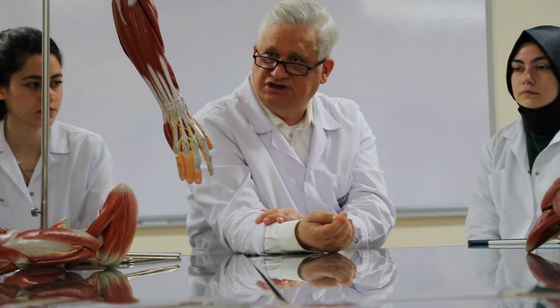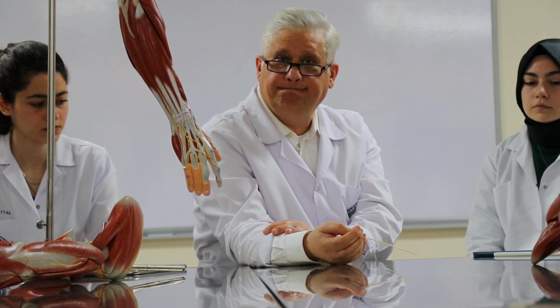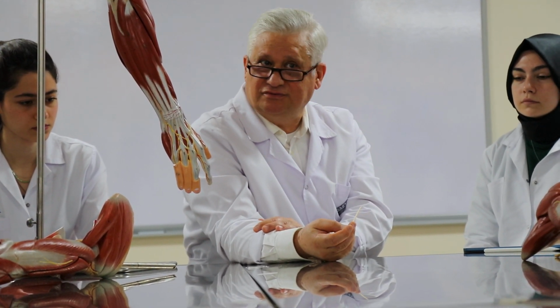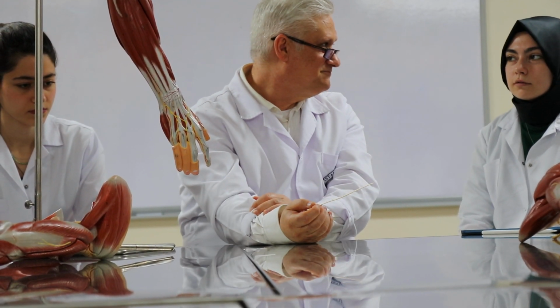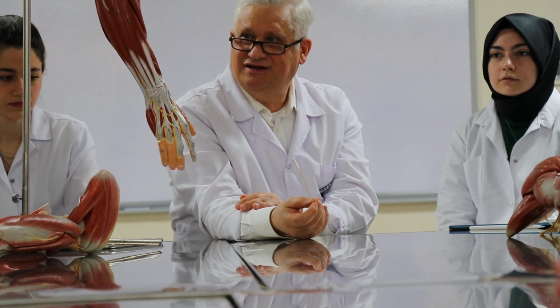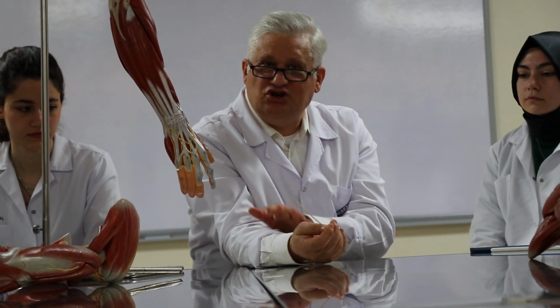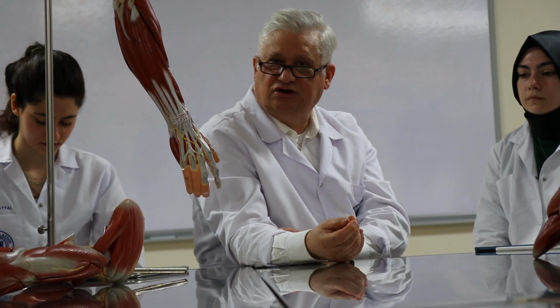That's the motor innervation. Do the median and ulnar nerves have any sensory innervation in the forearm? No, they don't. That's the answer. So the median and ulnar nerves do not have any sensory innervation in the forearm.